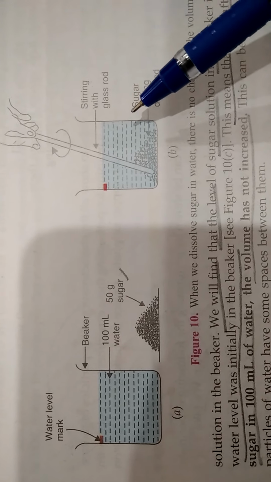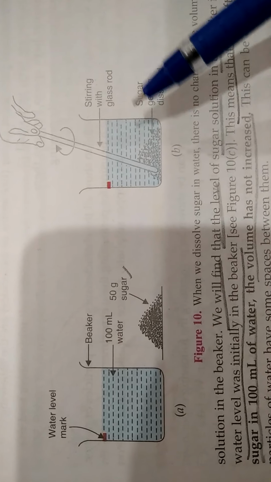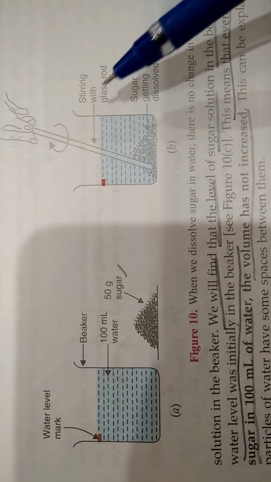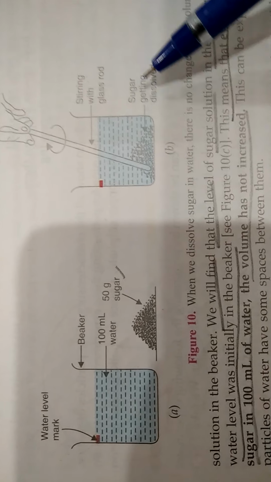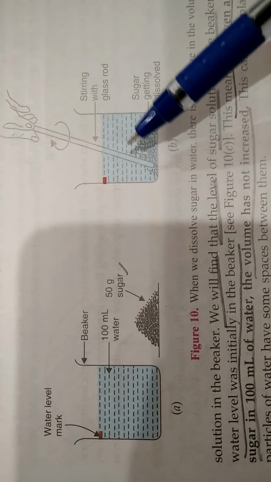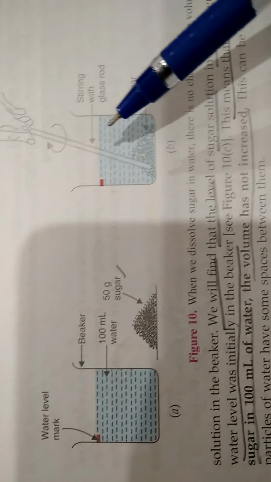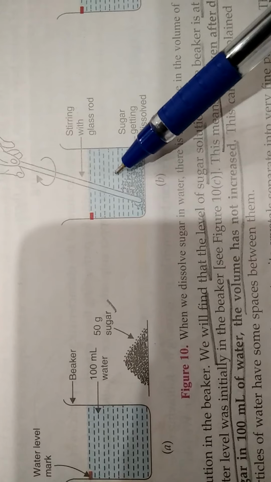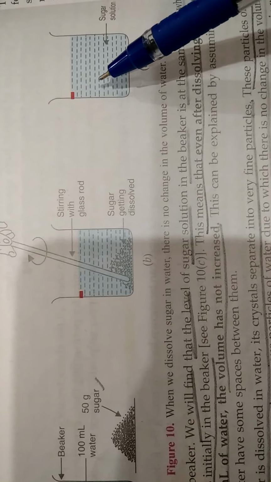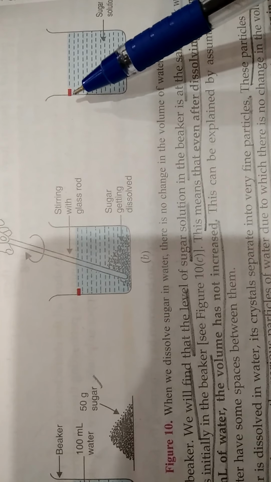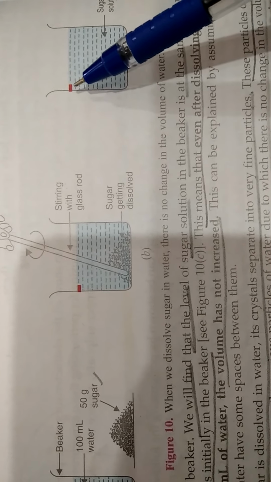Now what will happen, students? The particles of sugar and the particles of water will get mixed, and the sugar particles will go to the space present between the particles of water, and due to this we will get sugar solution. Now students, see that we have marked the initial mark here. In that container, initially there was only water, but after adding sugar also, the water level, the marked level, is the same. That means what?